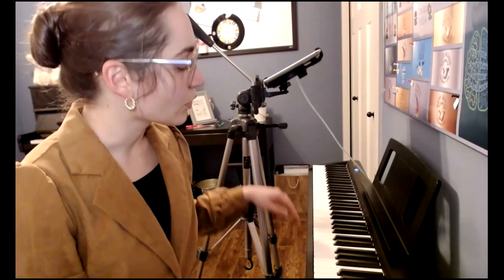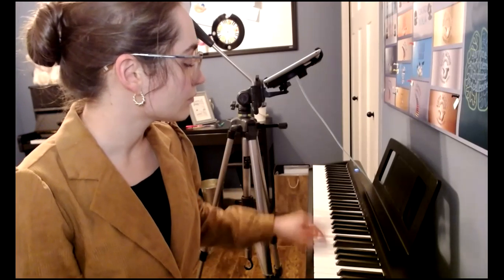Hello, we are back today to talk a little bit about chord progression. So we talked about chord inversions last time, and now we're going to talk about how we can use those inversions to create chord progressions that sound good. You can create chord progressions just by jumping around the piano and using only root position chords, for example.